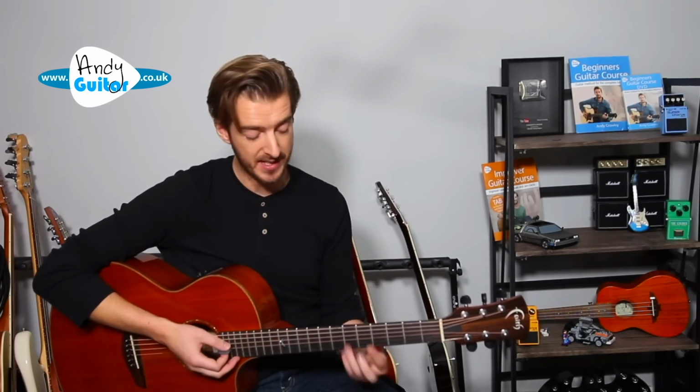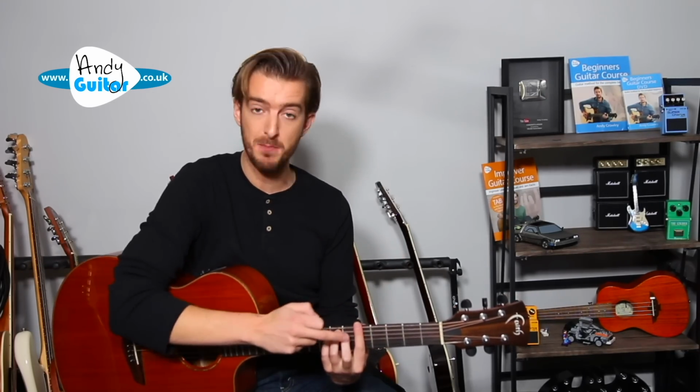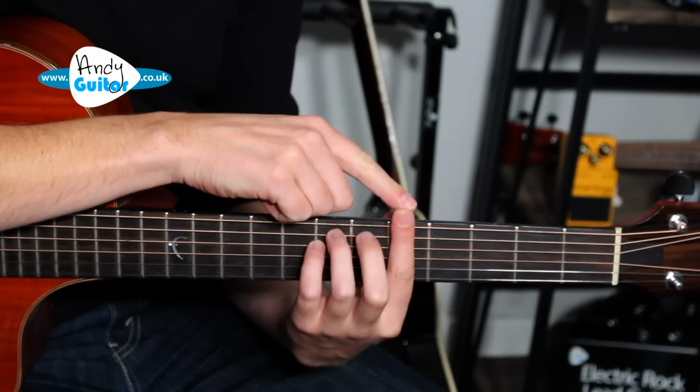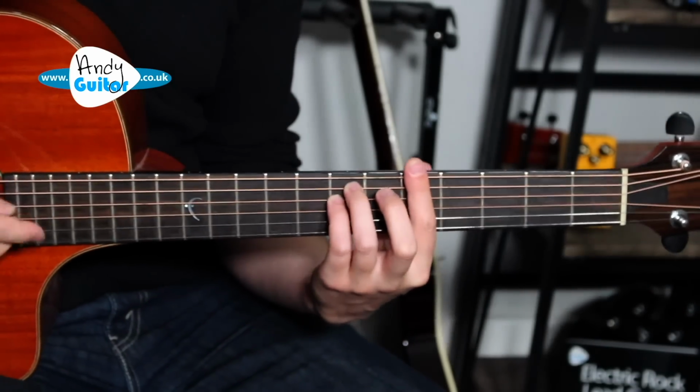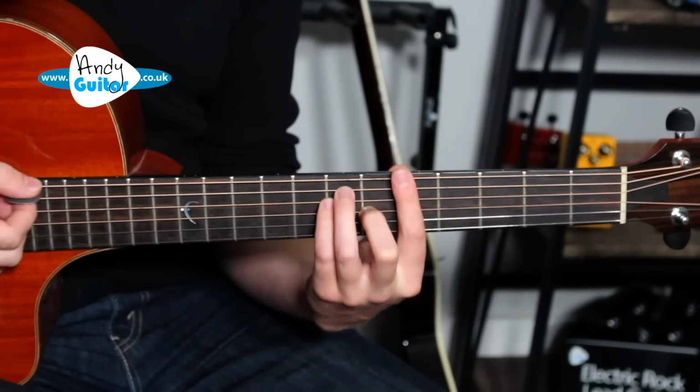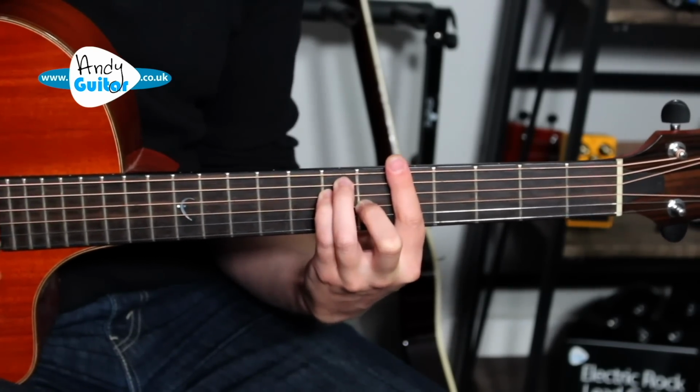Once you can do that, the next thing we want to do is learn to lift off this middle finger and try and get this ringing out. Now again, the tip is just to move that first finger up a little bit more from where it may be. And suddenly we have the minor version of all those chords. So we have major and then minor.